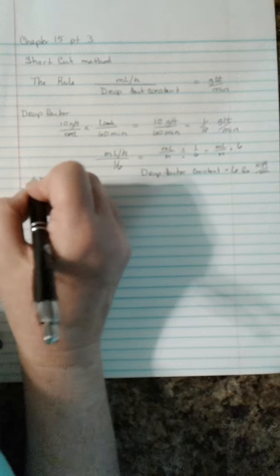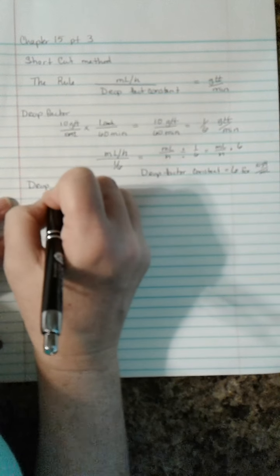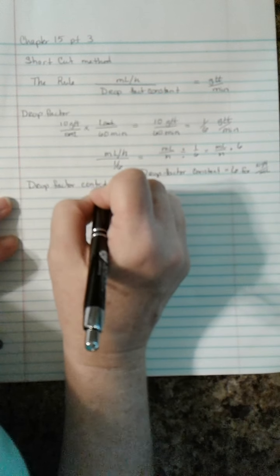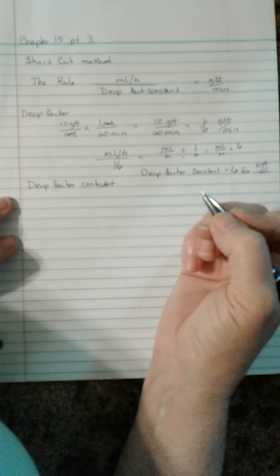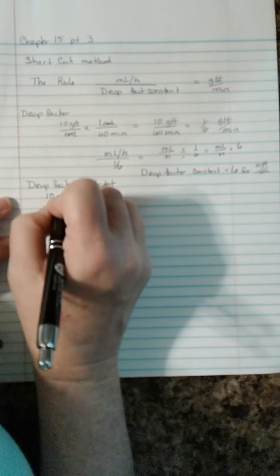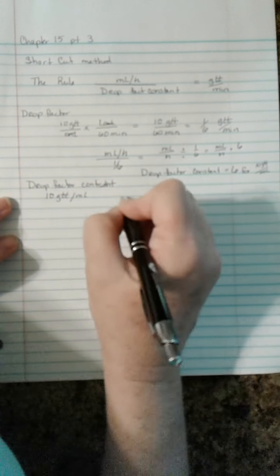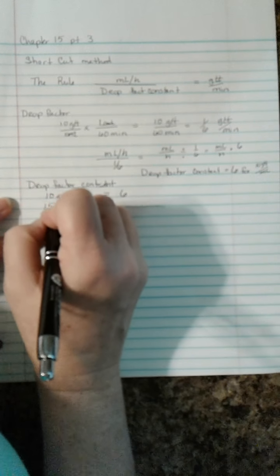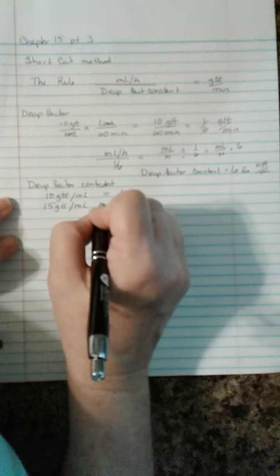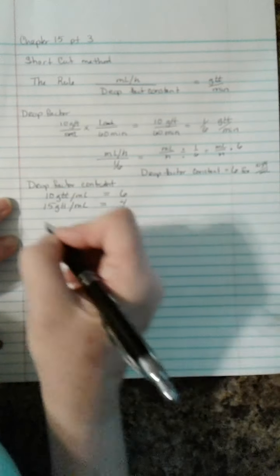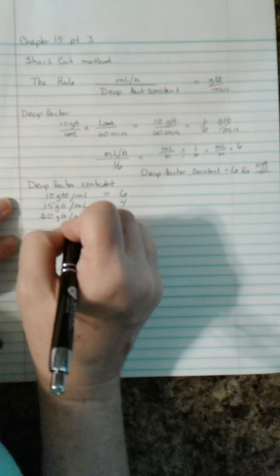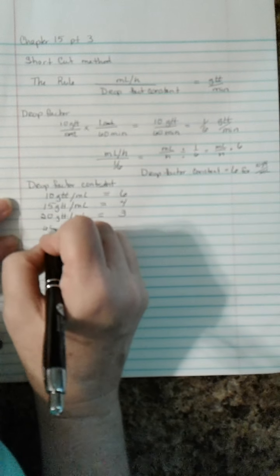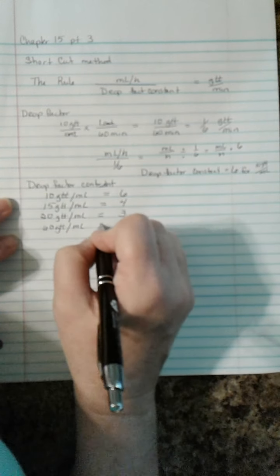So the drop factor constants, and I could do this with each one, but I'm not going to bore you. Y'all don't care how it works, just as long as it works and you know how to use it. So we have 10 drops per milliliter. Our constant is 6. 15 drops per milliliter. Our constant is 4. 20 drops per milliliter. Our constant is 3. And 60 drops per milliliter, our constant is 1.